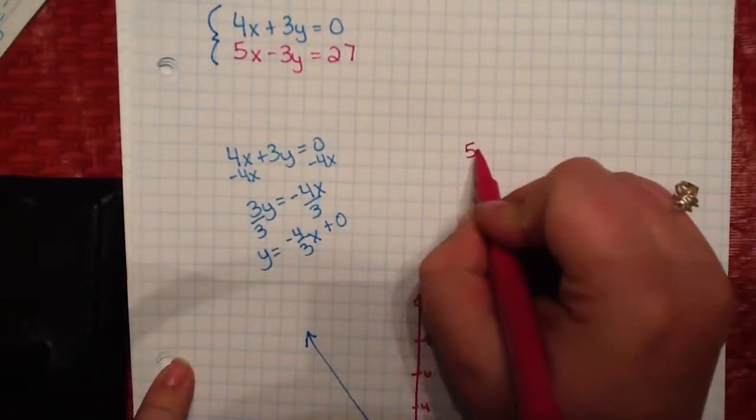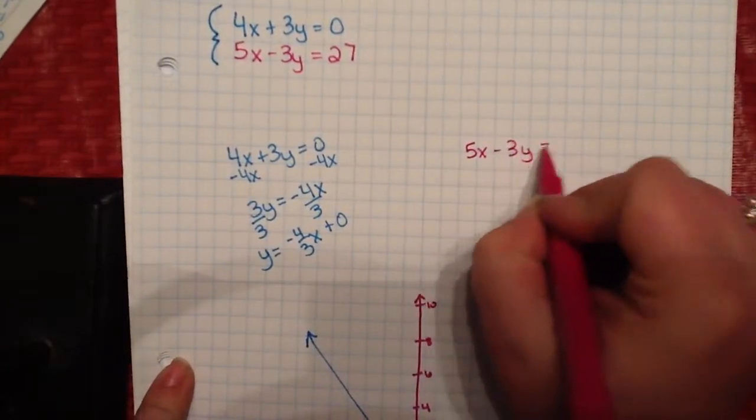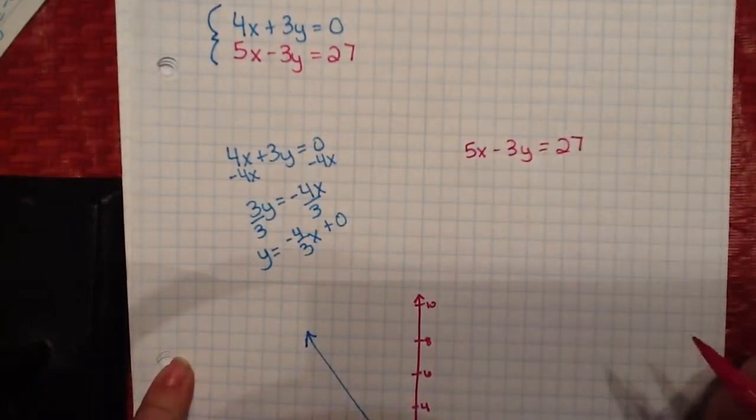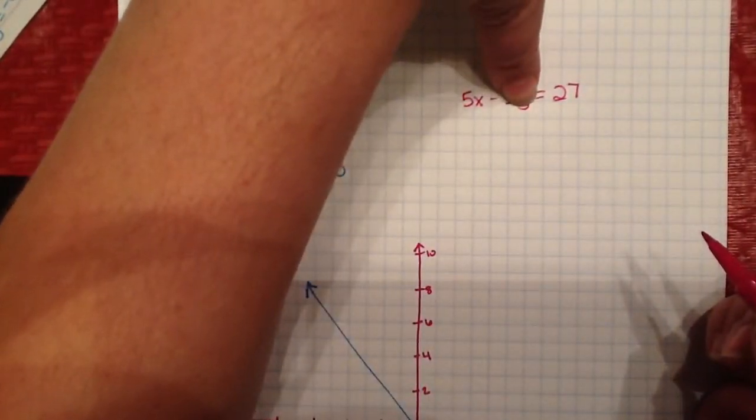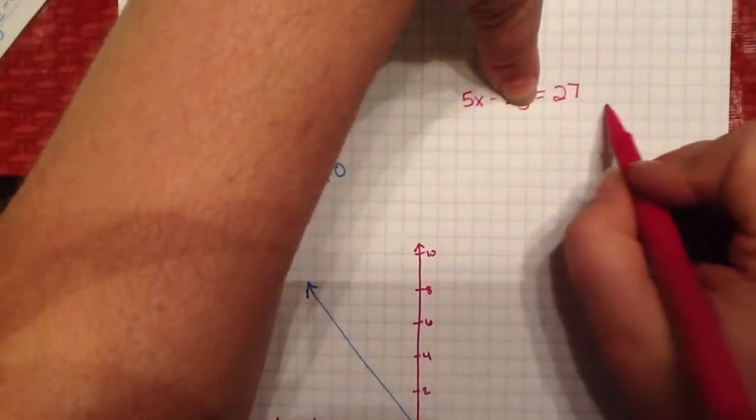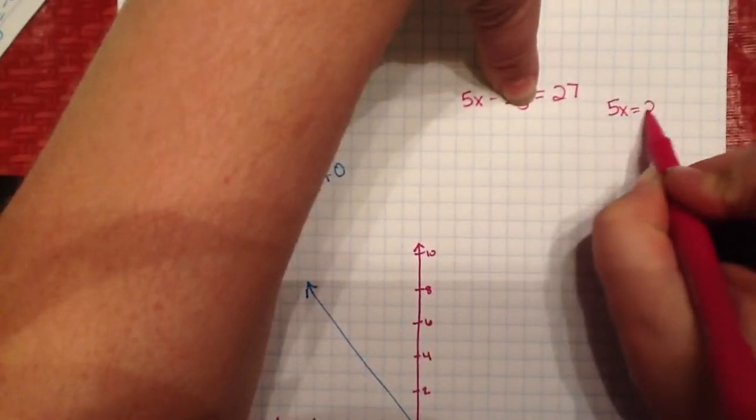The other way we have to do this is by the cover-up method. In the cover-up method, we first cover up one of the variables. In this case, I'm going to cover up the y, and my equation now says 5x equals 27.